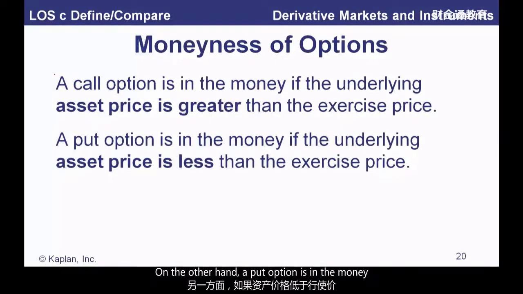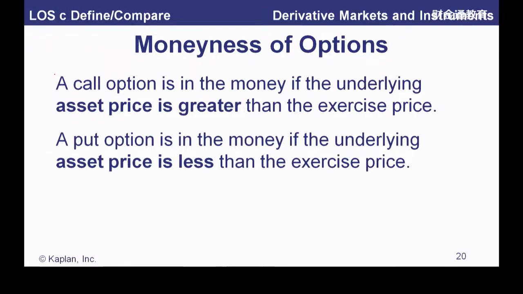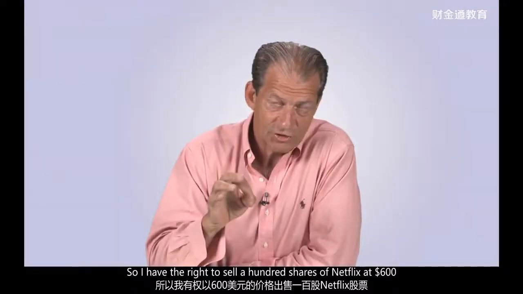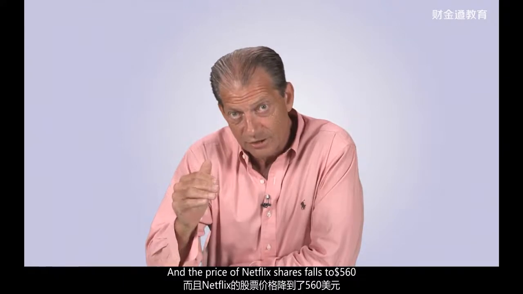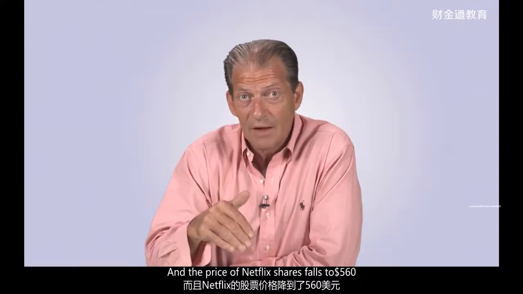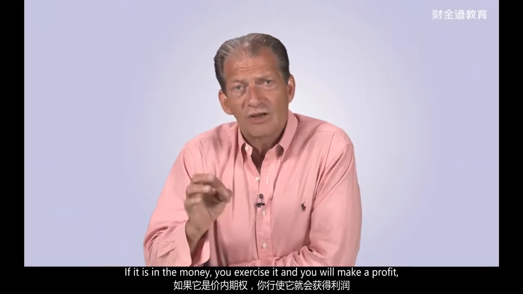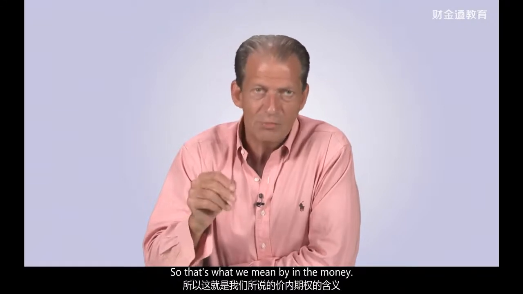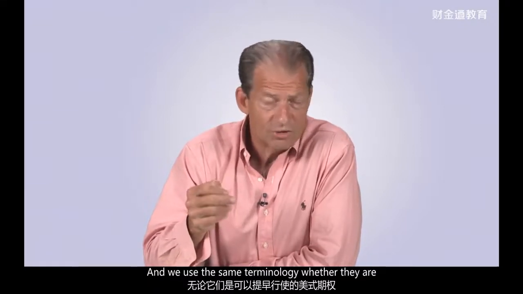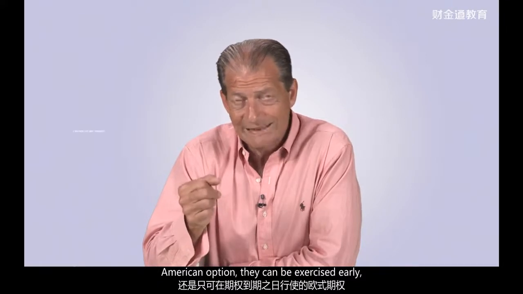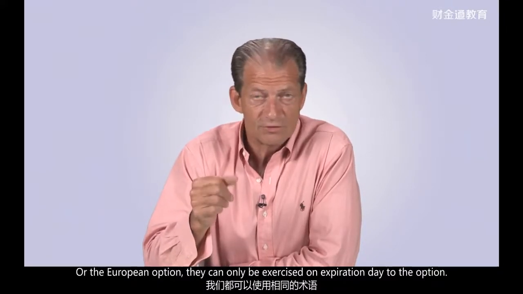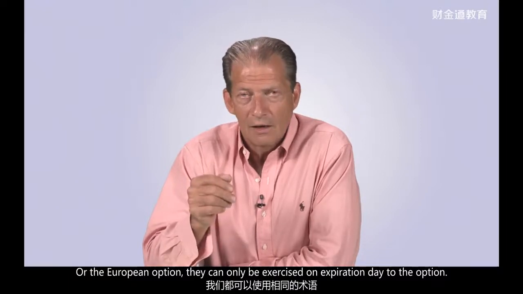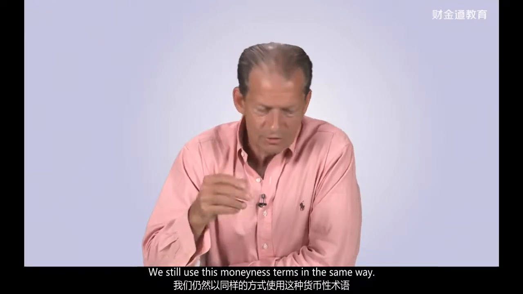On the other hand, a put option is in the money if the asset price falls below the exercise price. So if I have the right to sell 100 Netflix shares at $600 and the price of Netflix shares falls to $560, then those put options are in the money. If they're in the money, you could say, well, if you exercised it right now, you would make a profit. So that's what we mean by in the money. And we use that same terminology, whether they're American-style options that can be exercised early or European options that can only be exercised on the expiration date of the option. We still use these moneyness terms in the same way.